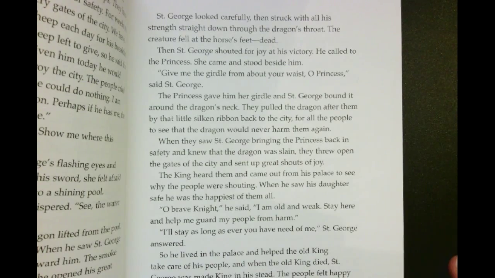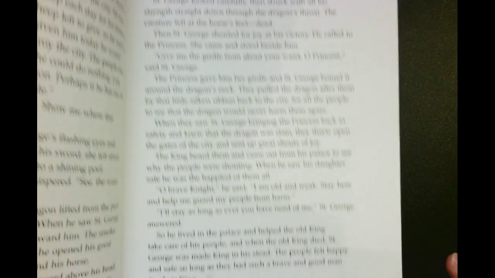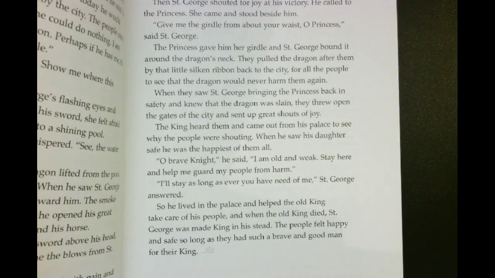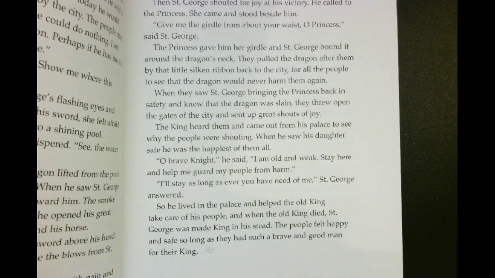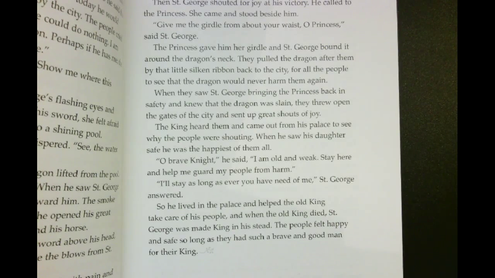"O brave knight," he said, "I am old and weak. Stay here and help me guard my people from harm." "I'll stay as long as ever you have need of me," said St. George answered. So he lived in the palace and helped the old king take care of his people. And when the old king died, St. George was made king in his stead. The people felt happy and safe so long as they had such a brave and good man for their king.